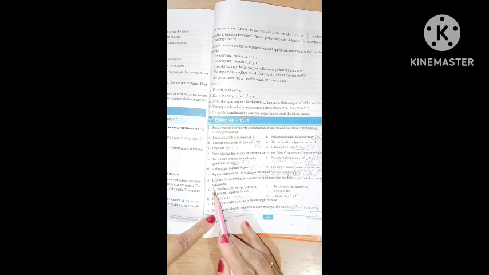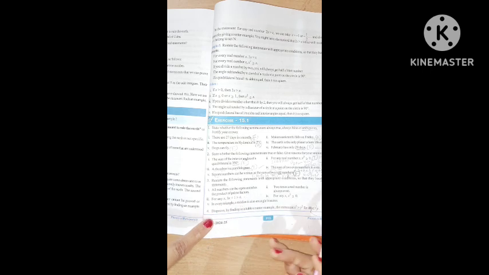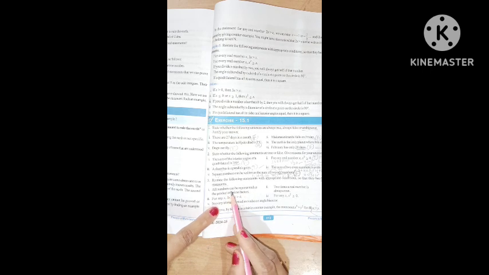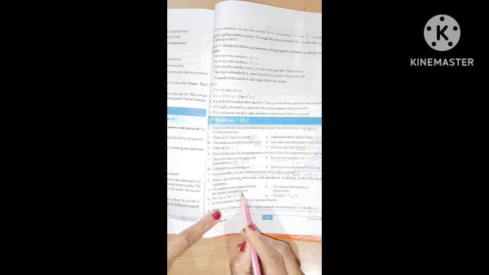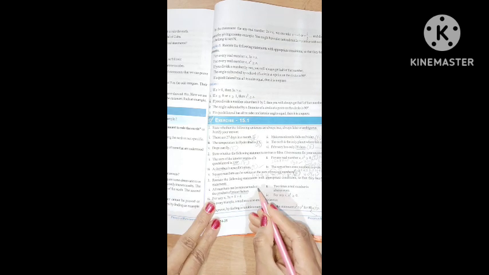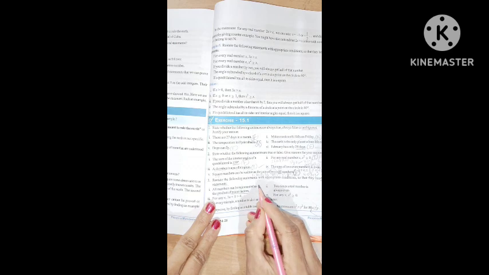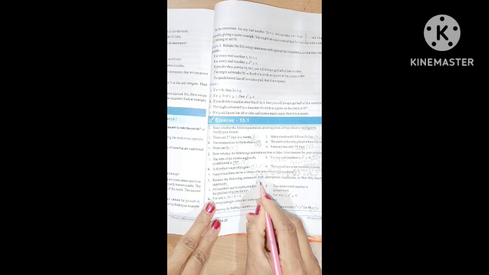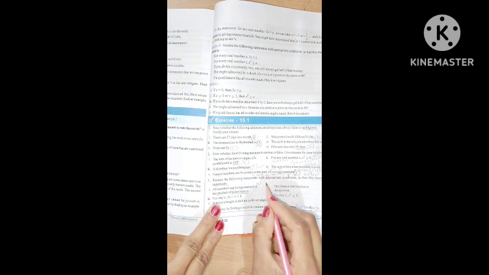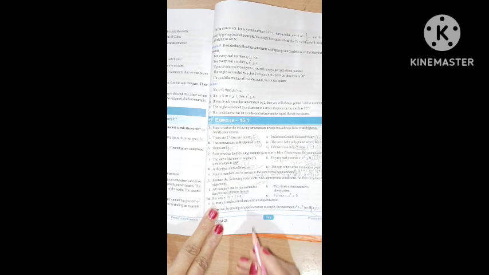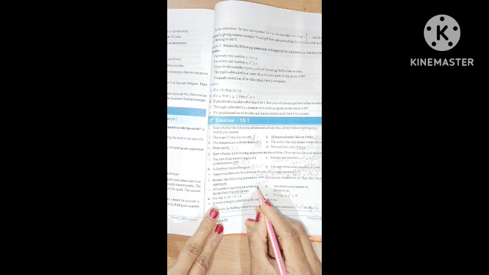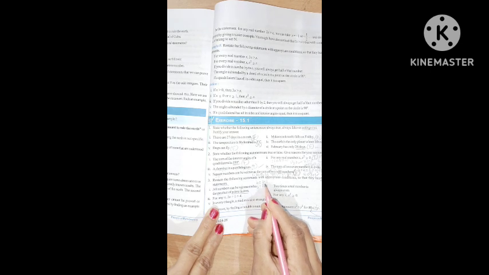First one: all numbers can be represented as the product of prime factors. Let us take examples. Take the number 4. What are the prime factors of 4? 2 cross 2. Are you clear? Next, 6: the prime factors are 2 cross 3.